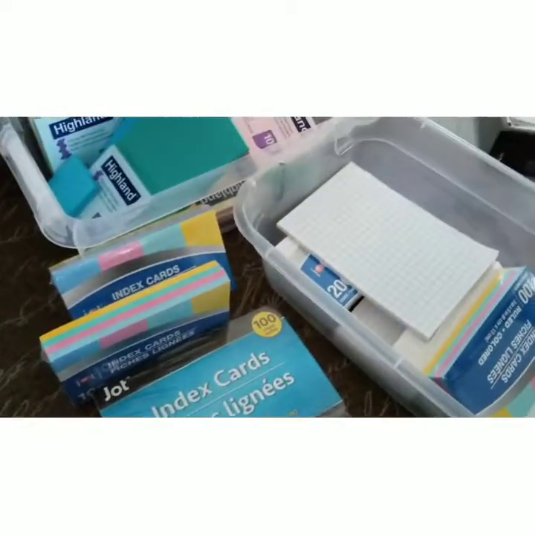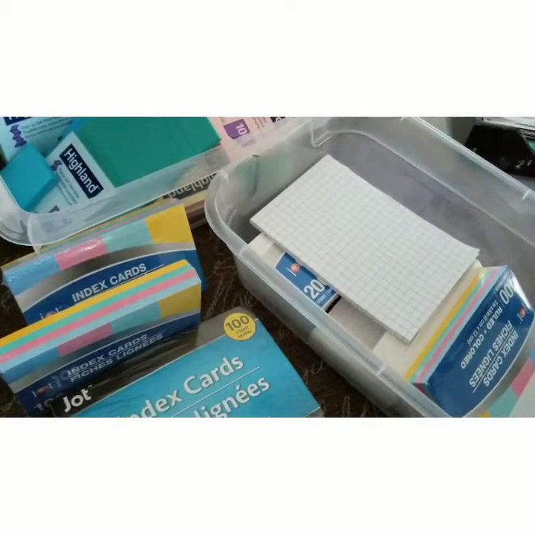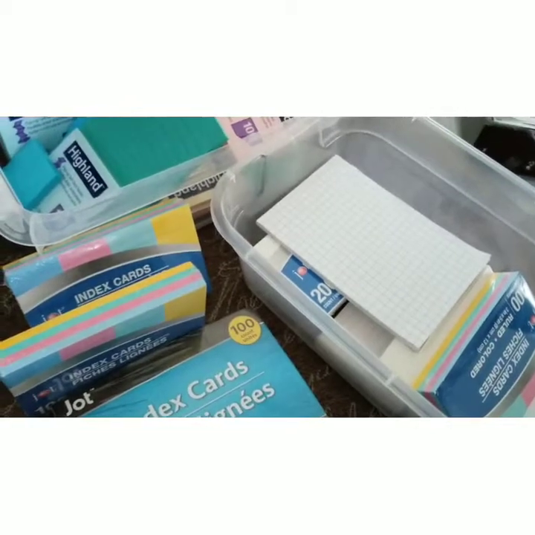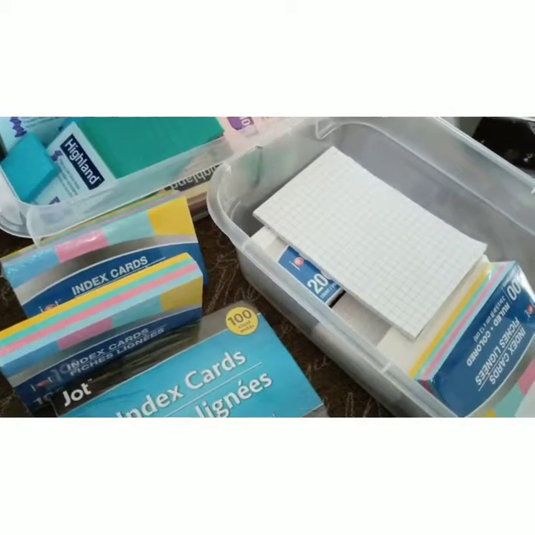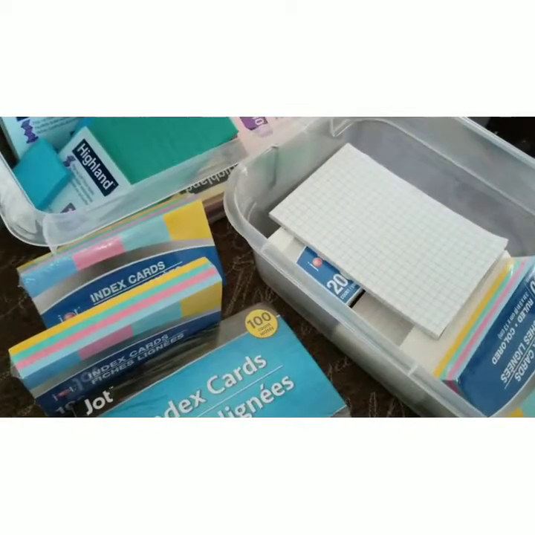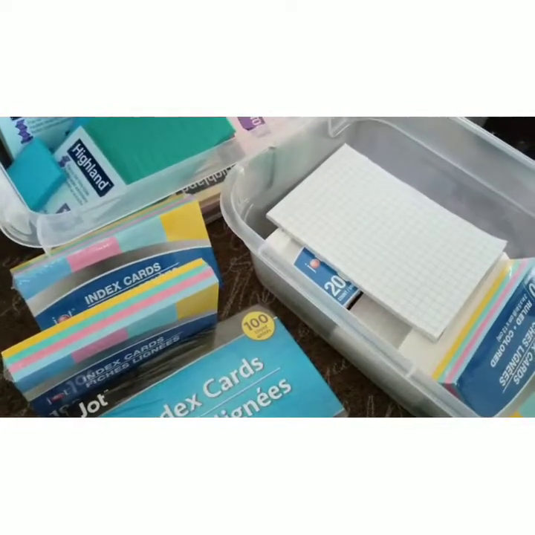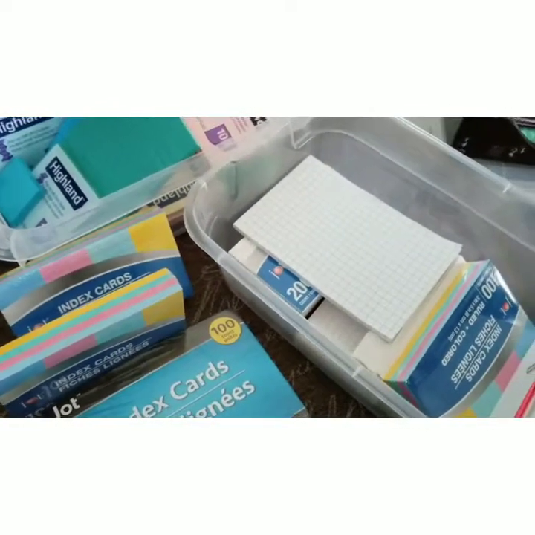So what you'll do is you will put a number on the flashcard, and then you can get counters, beans, bears, toys, bottle caps, whatever. And if the flashcard says 5 on it, then they're responsible for counting 5 counters. So that'll give them number recognition.